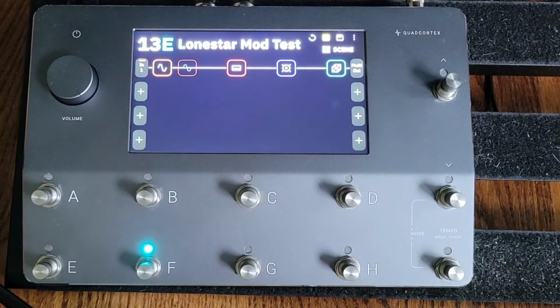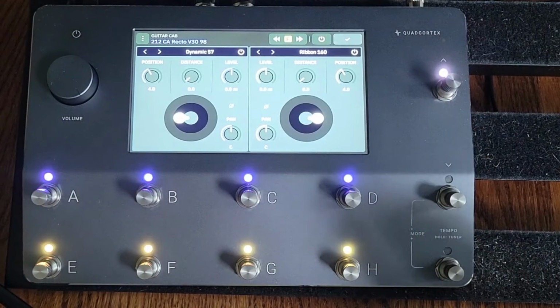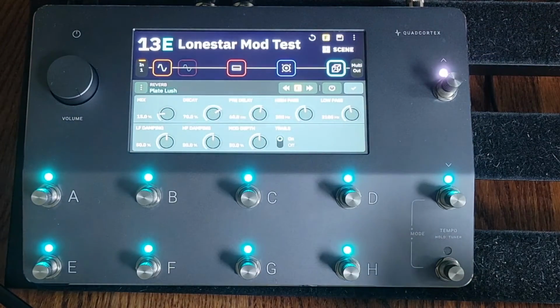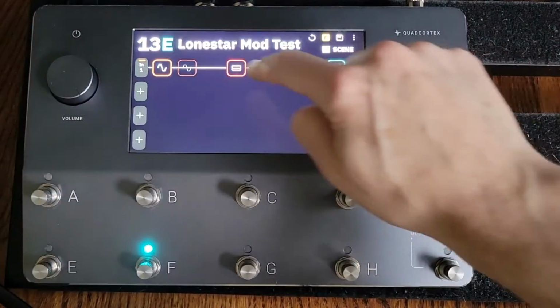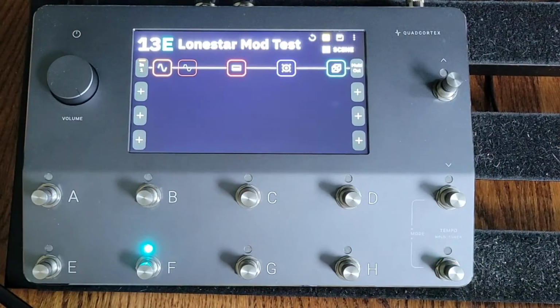So what I've got here is a pretty basic preset using a Mesa Boogie Lone Star that's running into a 2x12, and then I've got a very light kind of plate reverb on the end. And then I am hitting the front of it with the Exotic boost just to give it a little extra color. And our base tone sounds like this. So, like, edge of breakup area, just kind of a good foundation to talk about the pedals.